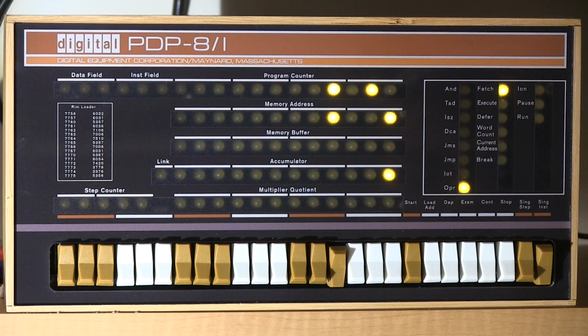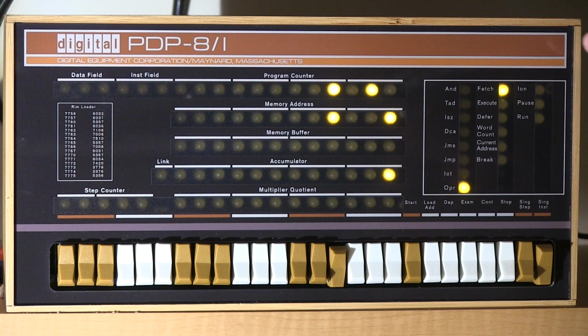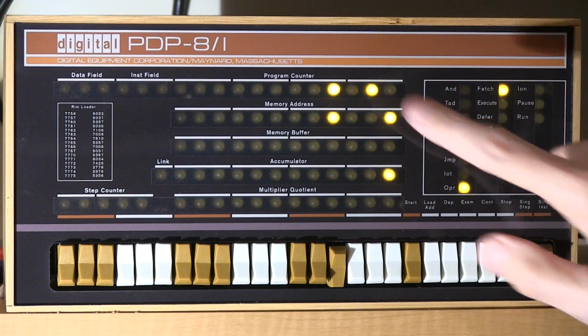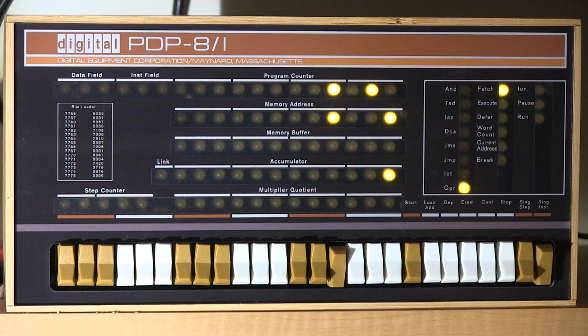Now there's one thing that always confuses me here, which is that I don't know if this is a real PiDP-8 thing or just a simulator thing, but it shows the program counter being ahead of where it should be in my mind. So we executed the code at 10. I would expect the program counter to be showing 11, but it in fact shows 12. But memory address shows 11. So I think what happens here is it's actually halting after it has fetched the next instruction.